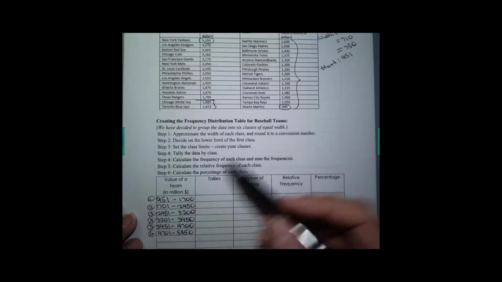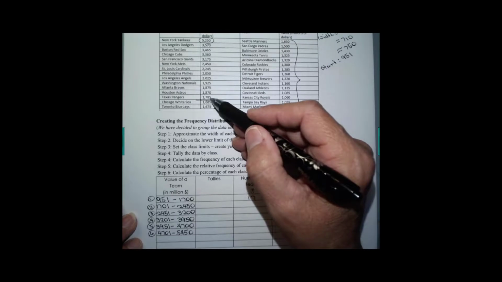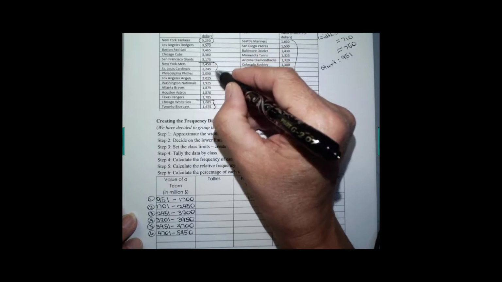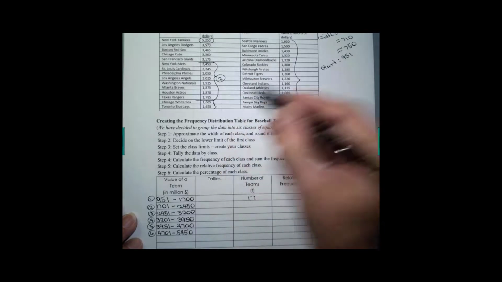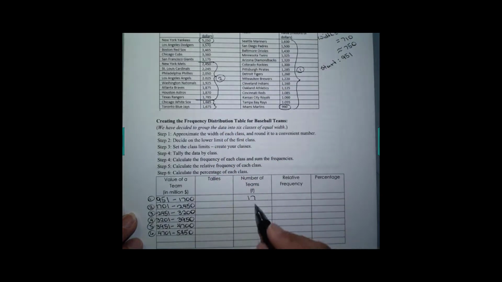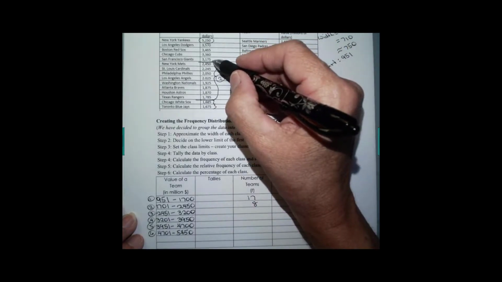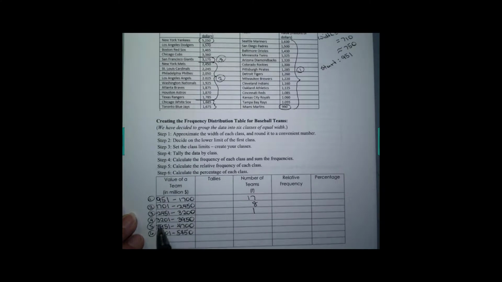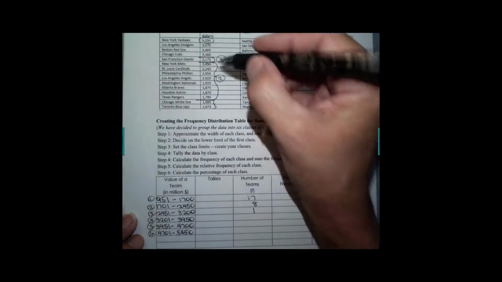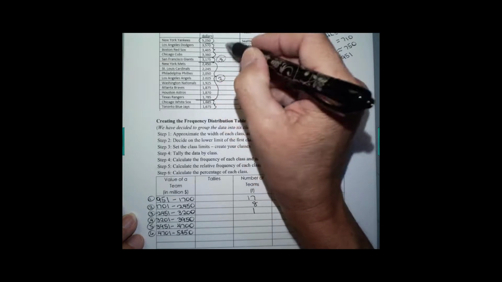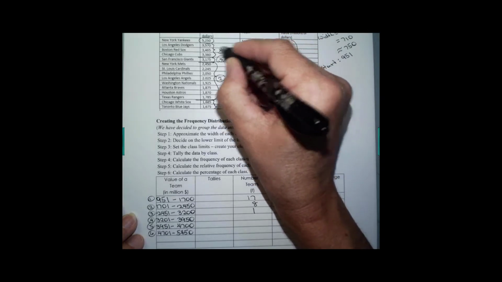Now, let's find the second class. I want to go between 1701 and 2450. Between 1701 and 2450 takes me all the way up to, well, right here. This team is worth 2450. This is going to be the second class. I can put a 1 by this one. So that's going to be the second class. 1, 2, 3, 4, 5, 6, 7, 8 of those. Between 2451 and 3200. Well, that's not many, is it? There it is. There's only one of them. This is the third class. There's only one team in that class. What about between 3201 and 3950? Between 3201 and 3950 takes us all the way up to here. In other words, there are 3 of them in class 4.